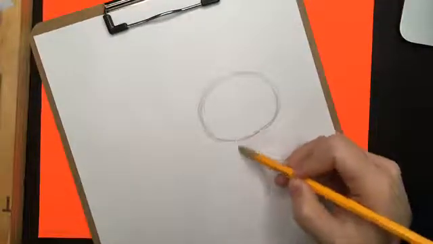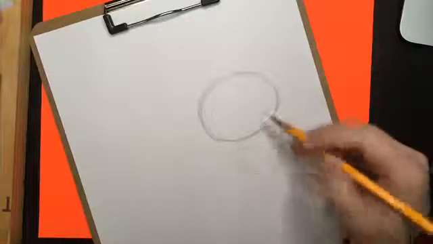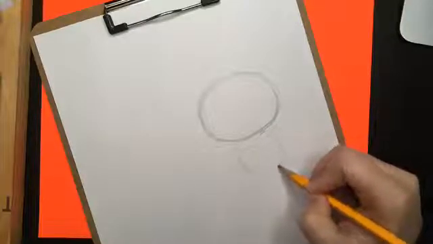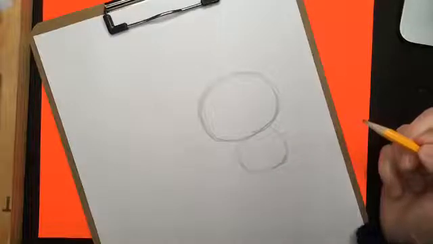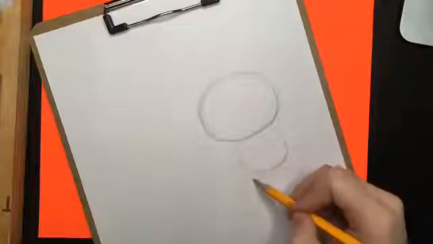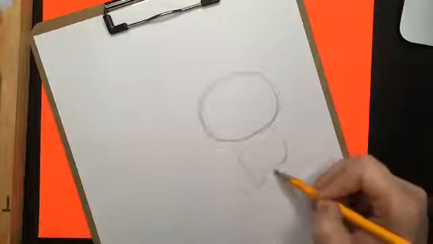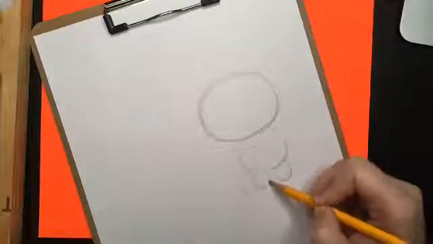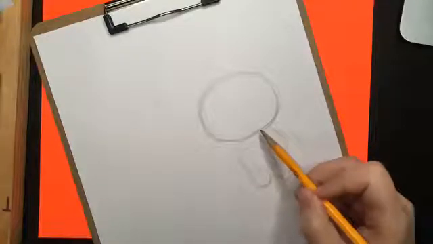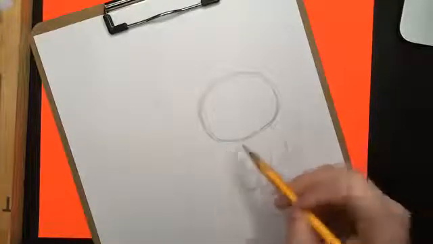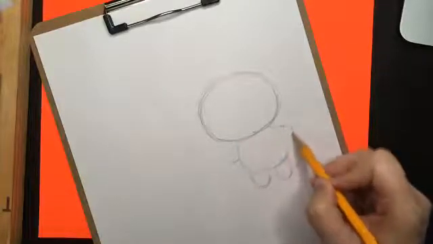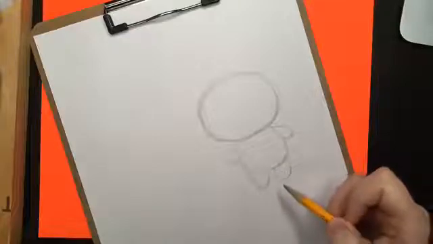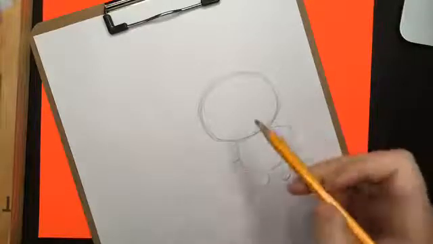And draw a body, and again, I like to draw cute animals with big heads and small bodies. And I'll draw his little feet. So far, it looks really similar to how I would draw a panda. Okay, the difference is the ears.